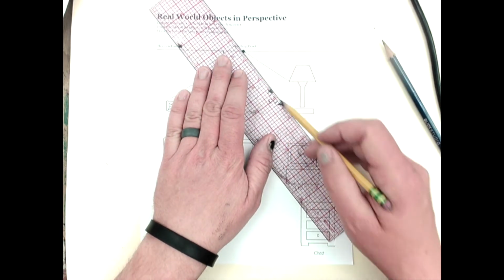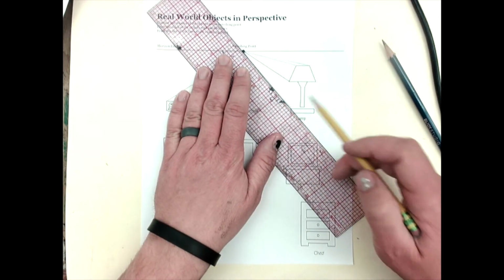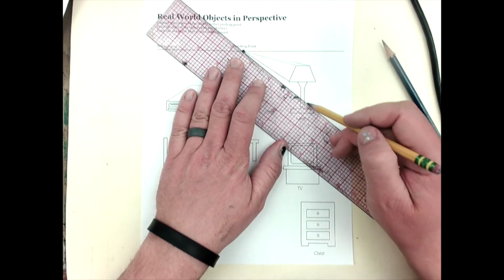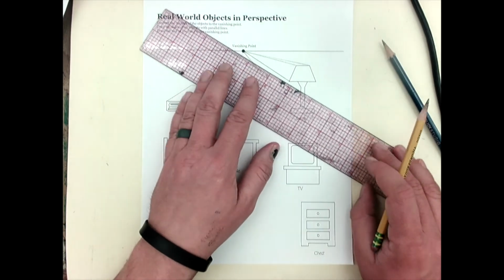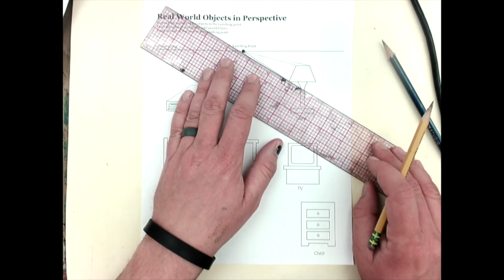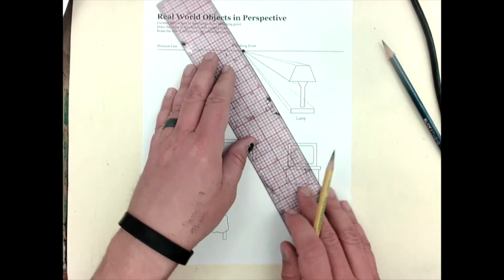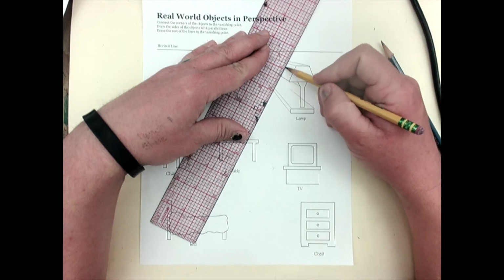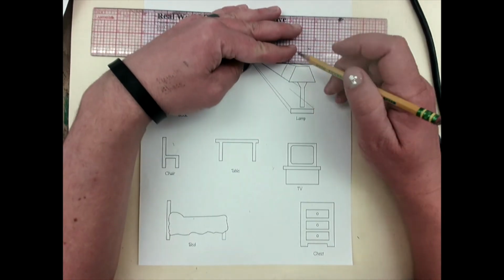So again, I'll connect orthogonals to each of the corners. If a corner is covered up by the front, I don't have to draw where it's covered. But otherwise, I want to connect it with orthogonals. And I've got another orthogonal running underneath here. Now I'll draw the backs. So front, orthogonal, back, FOB.